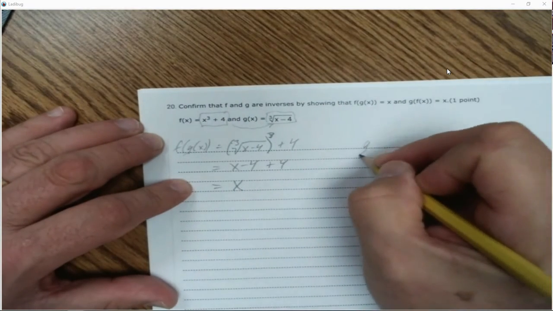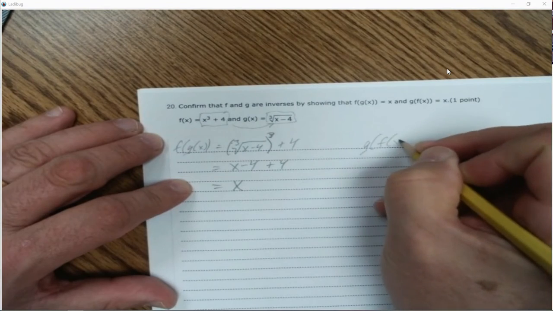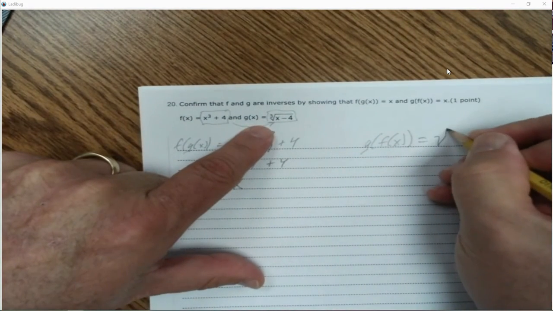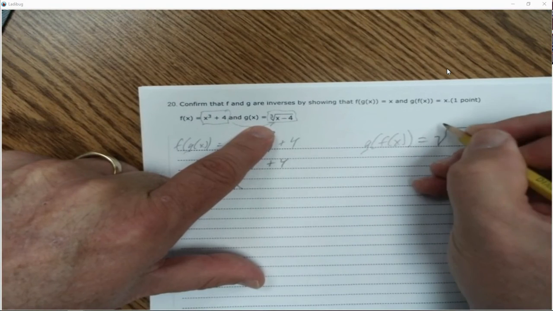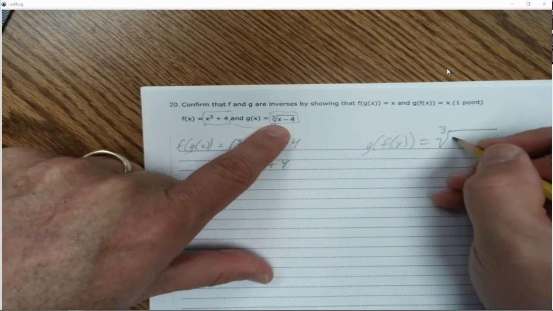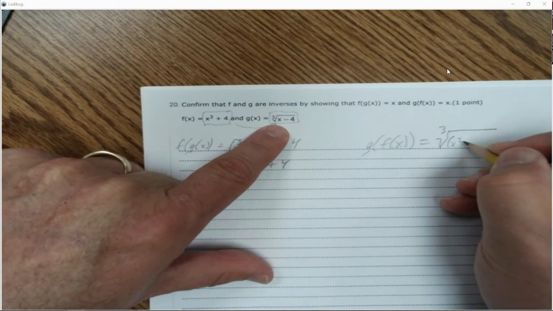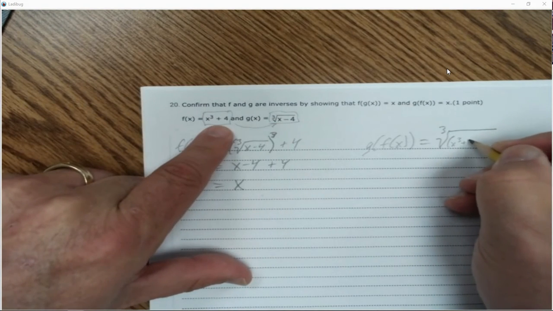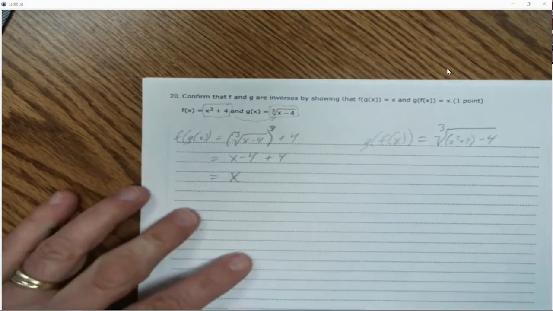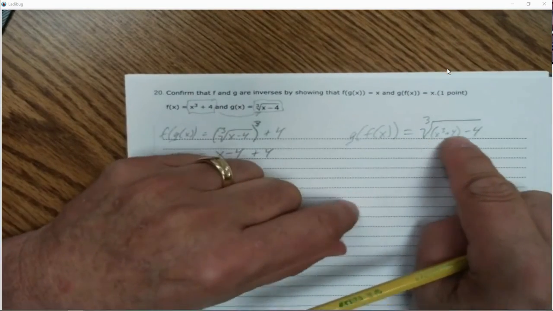So g of f of x equals the cubed root of x to the third plus 4 minus 4. So let's simplify. I have parentheses in there, but there's nothing being multiplied but a 1.